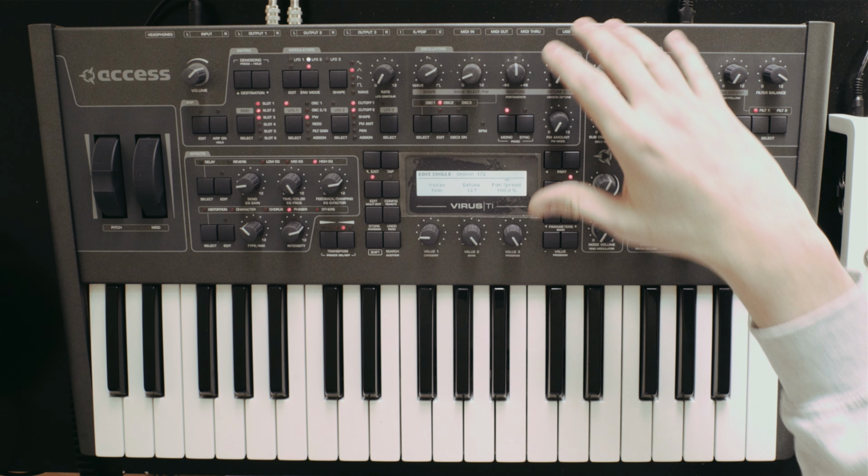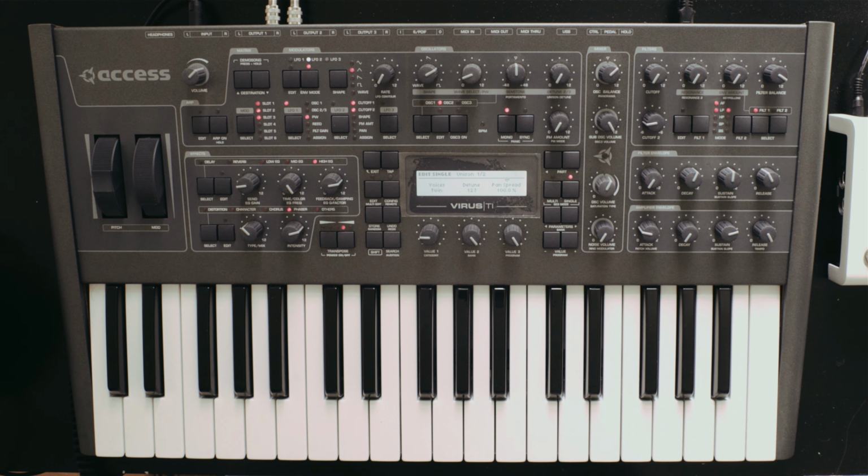And of course, watch out with the detuning. I was just pushing it really to the extreme, so make sure you still stay in key with your track.